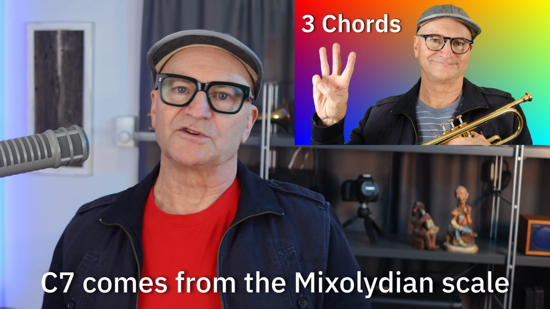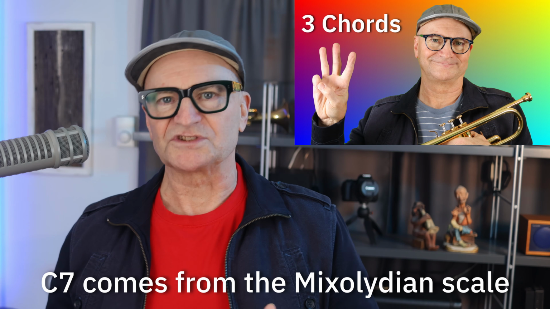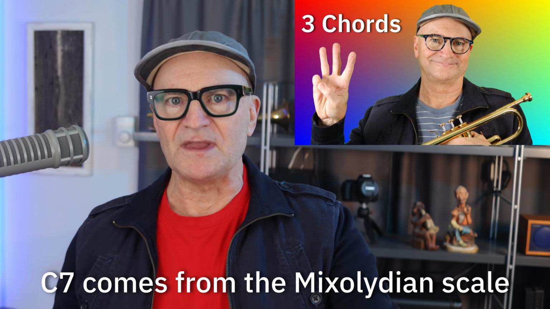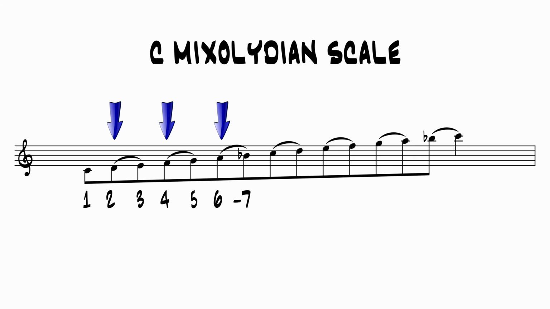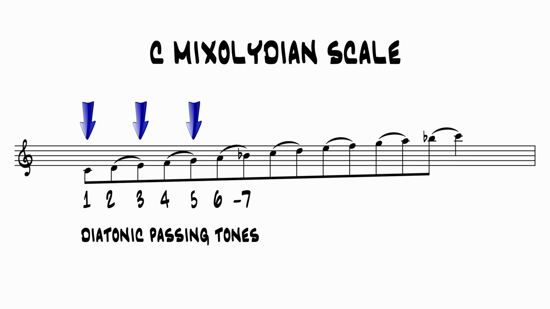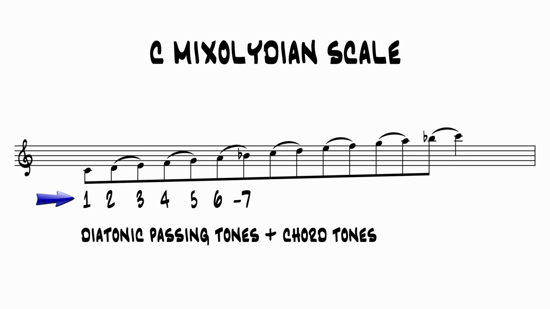As I talked about in this video, the C dominant 7 chord comes from a C mixolydian scale, which contains the notes of the chord plus the remaining notes from the C major scale. Those notes are D, F, and A, which represent the 2nd, 4th, and 6th notes of the scale. Those additional 3 notes, when they're used in the context of a melodic line, are called diatonic passing tones. They lie between and they connect the chord tones. This is the second group of notes, added to the chord tones and bringing the total up to 7.